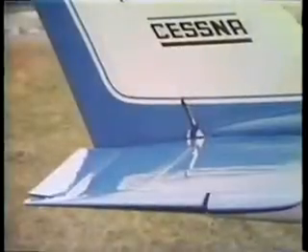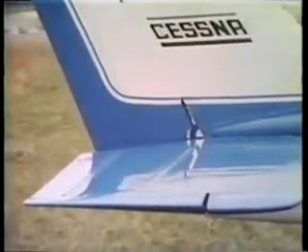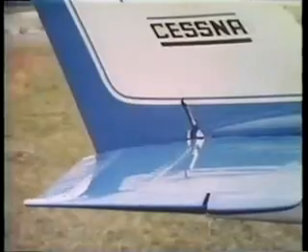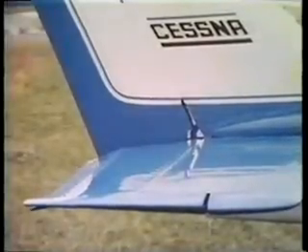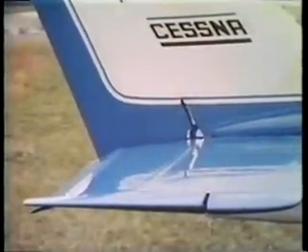This small control surface is called a trim tab, and it is an aerodynamic device used to ease the pressure on pilot controls by creating enough lift in the segment to hold the control surface in position aerodynamically.